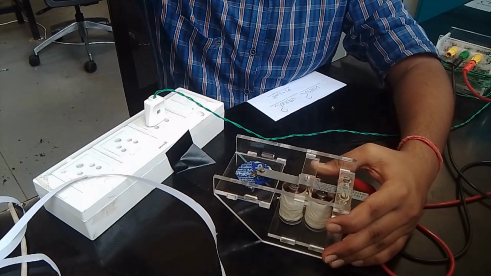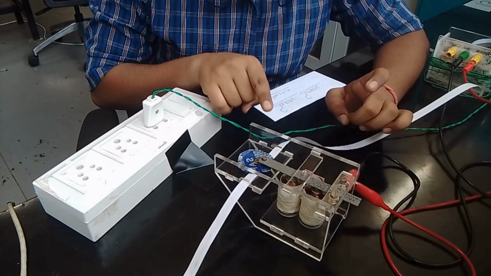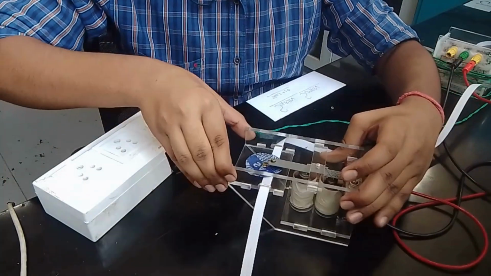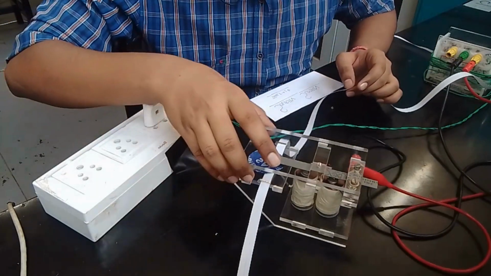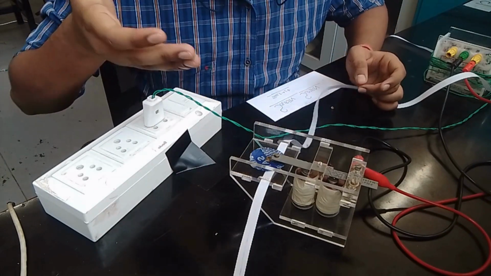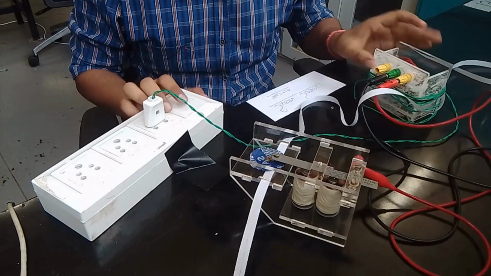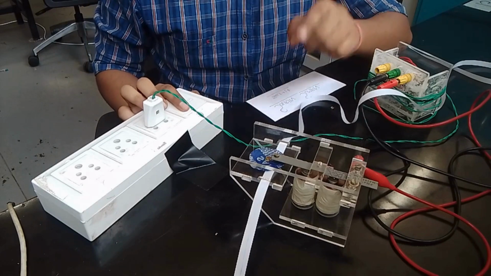So I have passed this paper through the ticker timer, as we can see, through the two holes, and the paper is light, so we can sort of ignore friction; it won't be that big an issue. So this is the transformer, the whole setup is connected. Let's turn this on and see how it goes.